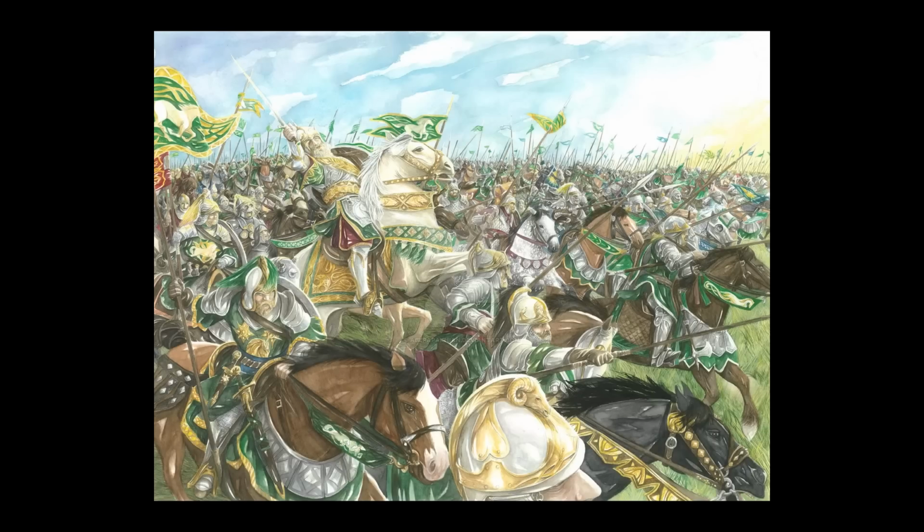And the morale effect of a cavalry charge of that size will have a huge knock-on effect through the army, and you'll get a mass rout. But more importantly, the arrival of the Rohirrim was anticipated by none.